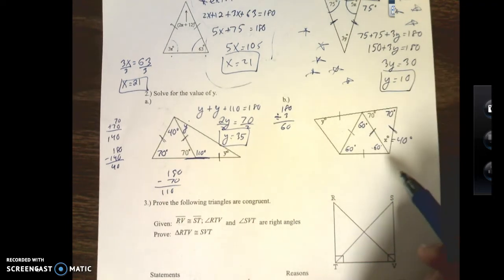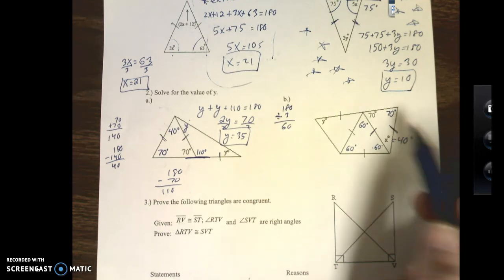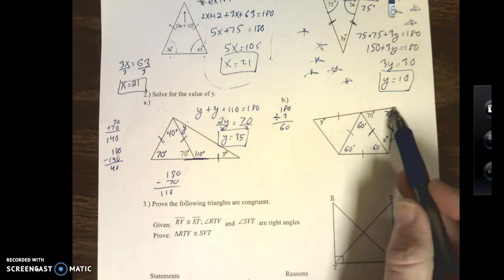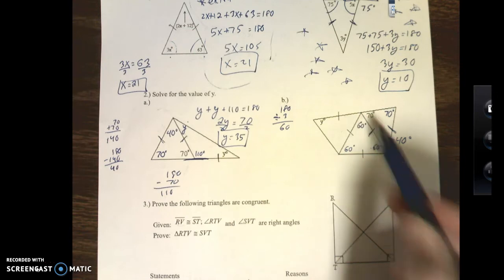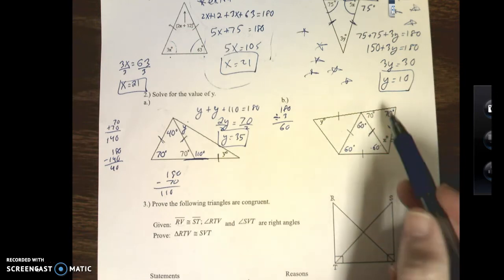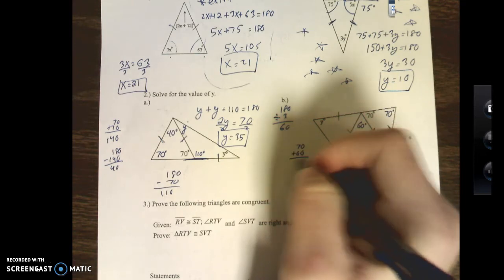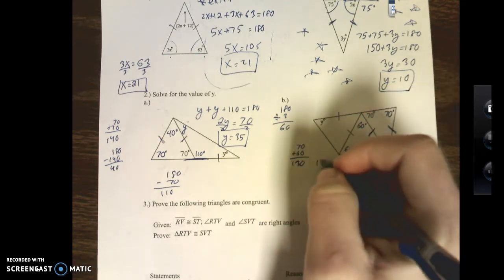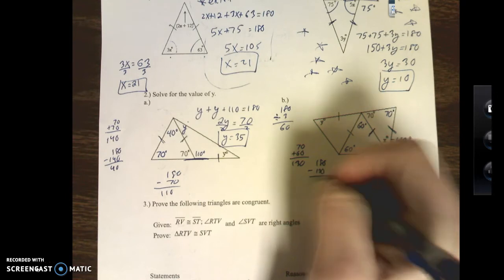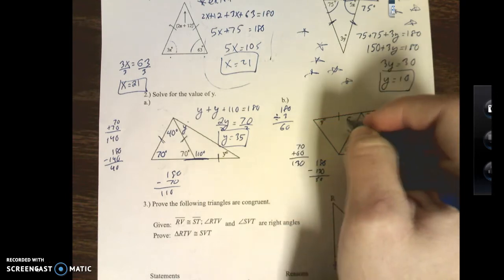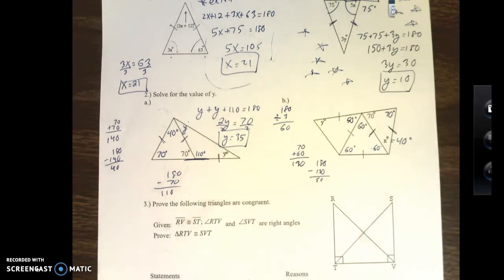All right, here's a more advanced move, okay? Hold on tight, here we go. This is a straight line. 3 angles make that straight line. So I can add together 70 plus 60, get 130, and then do 180 minus 130 to get 50. Okay, ooh, I know it's like multi-step.